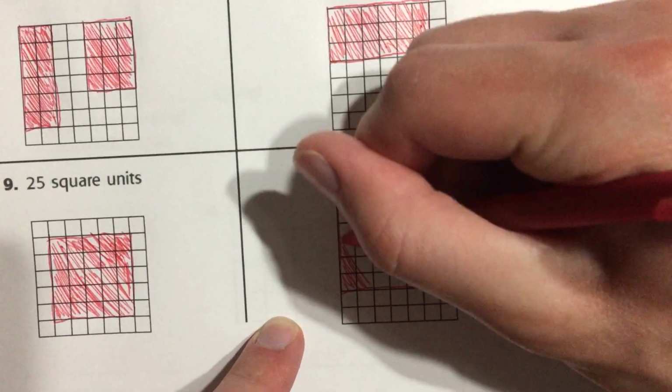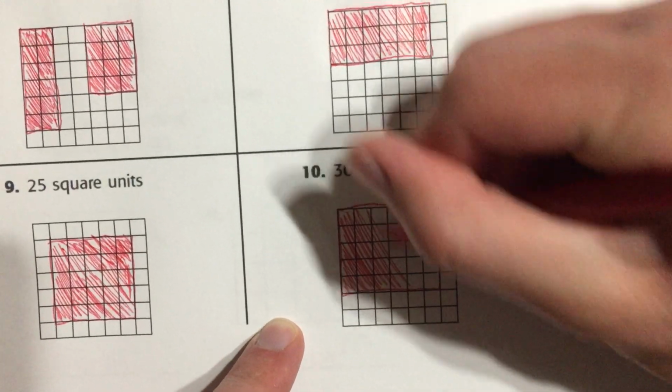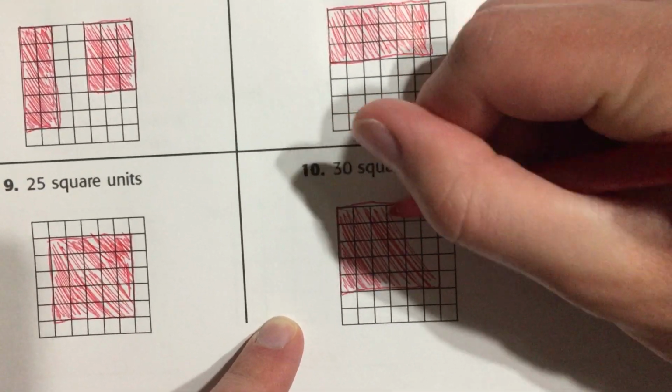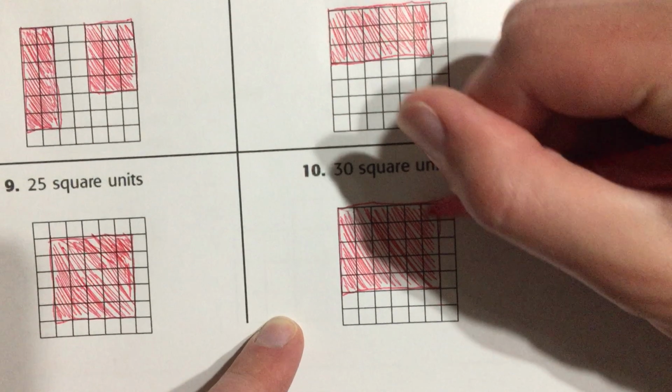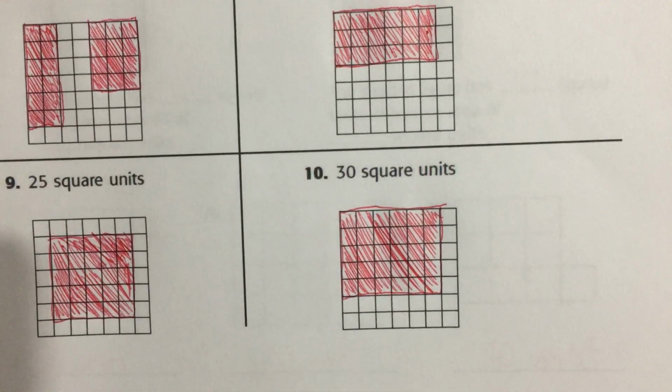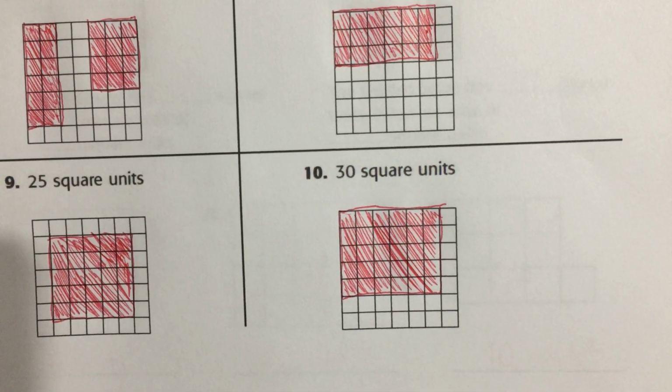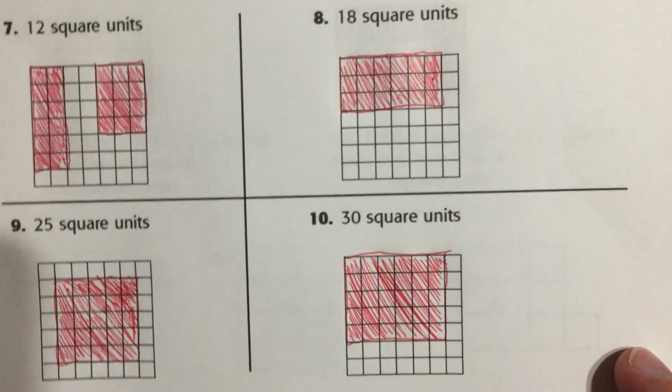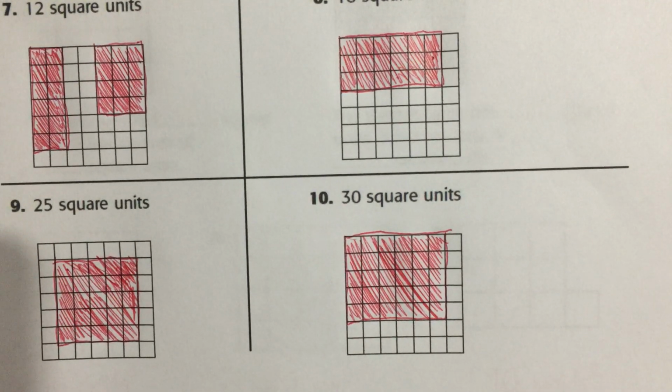And once again, we are going to color, because who doesn't like to color? Coloring is a good thing. It's a nice, relaxing activity. There we go. There's our 6 by 5 or 5 by 6. That's got 30 square units colored in. Okay.